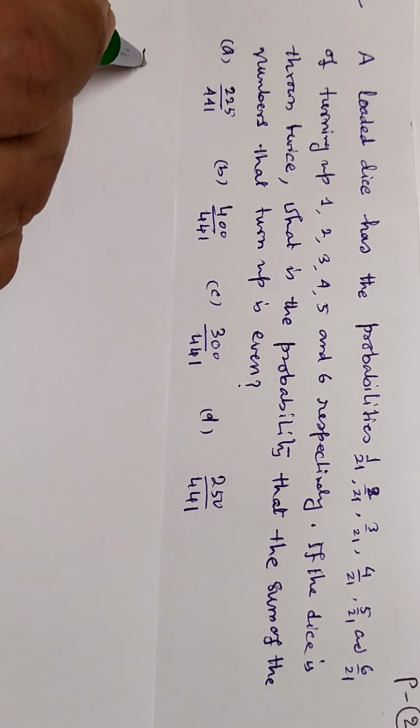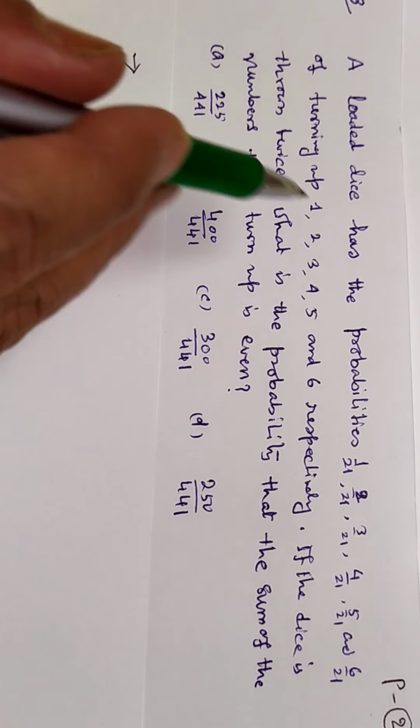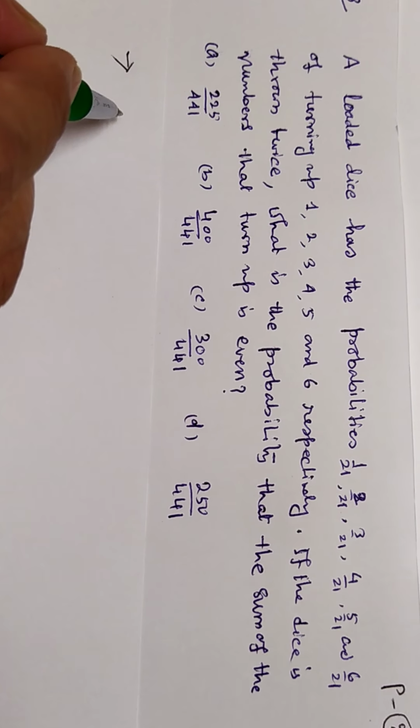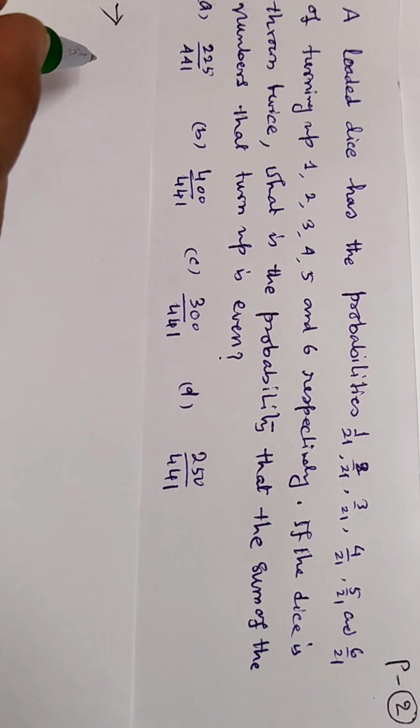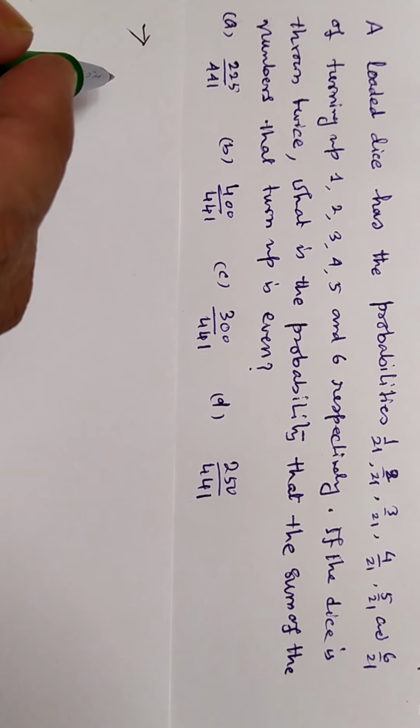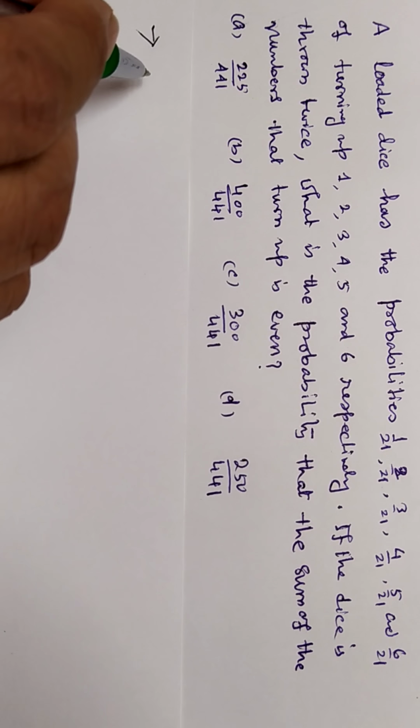Now suppose you throw the dice once, then what is the probability that you will have an odd number or an even number?